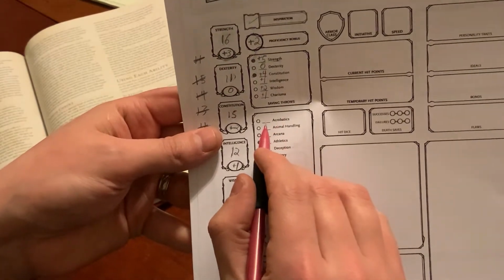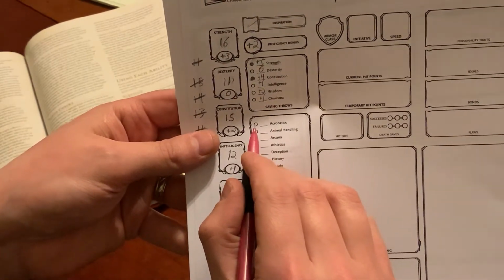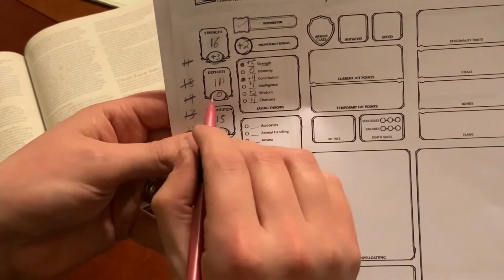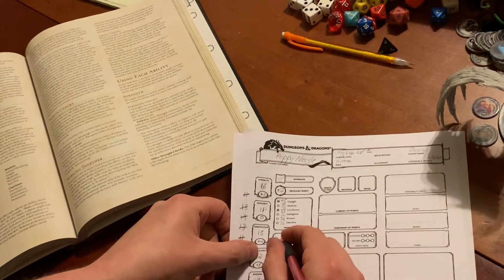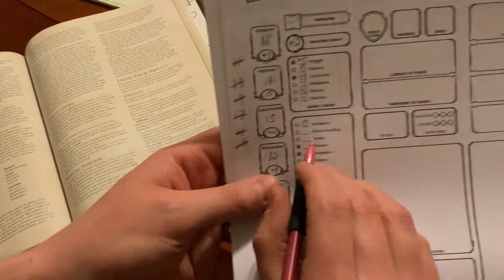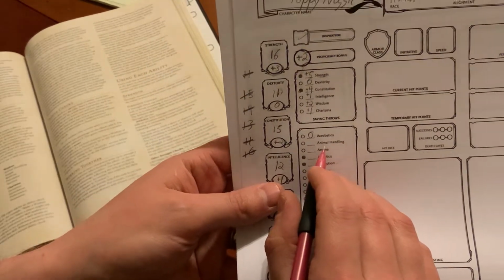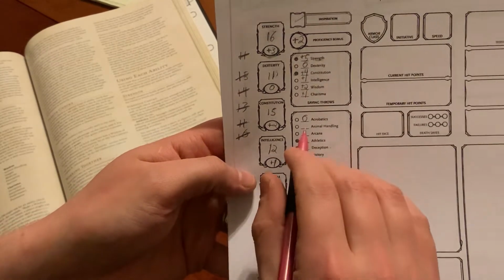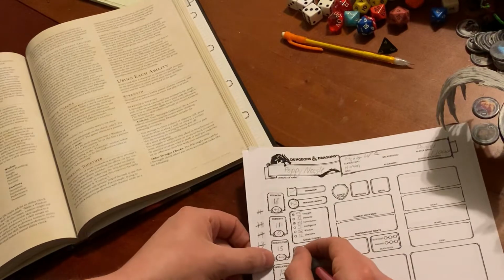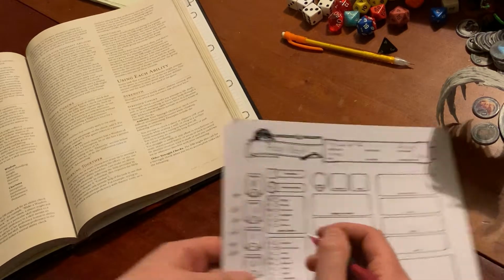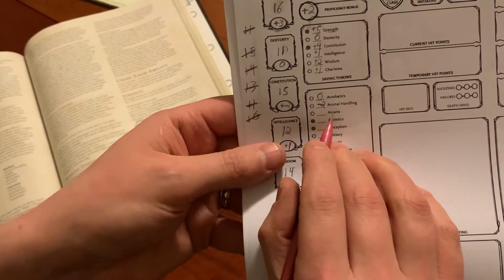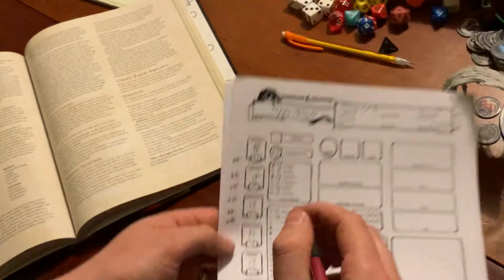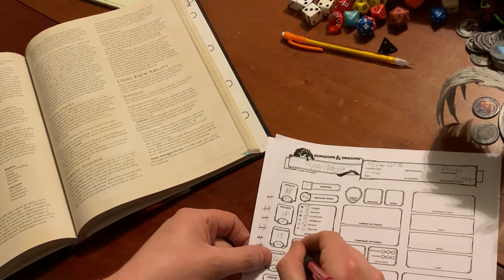All right, so for our acrobatics, we see if the bubble's filled in. It's not, which means we do not add the +2, so it's just the modifier. So it is a 0. Animal handling corresponds to wisdom. Our wisdom is a +2, and we are not trained, so it's just the +2. Arcana corresponds to intelligence, and our intelligence is a +1, so that's what we have, +1.